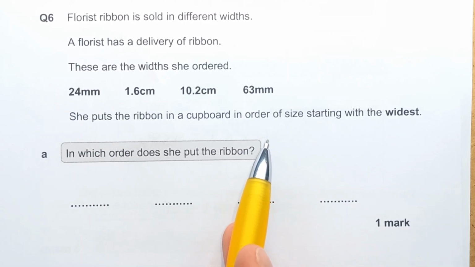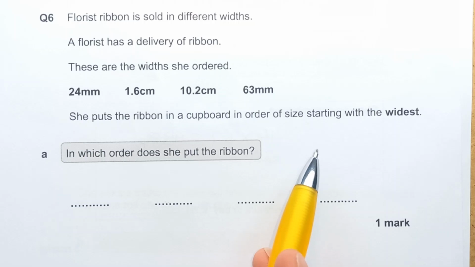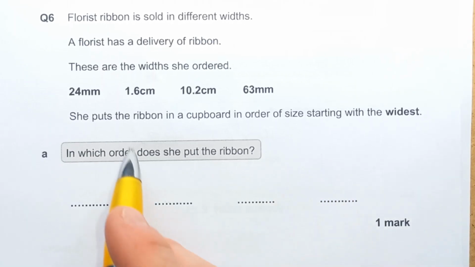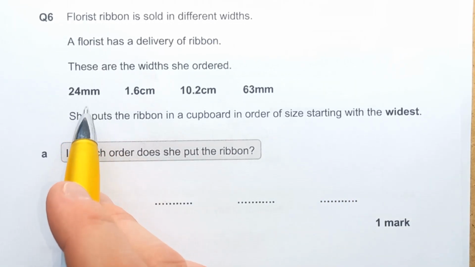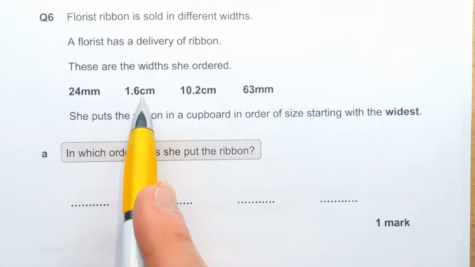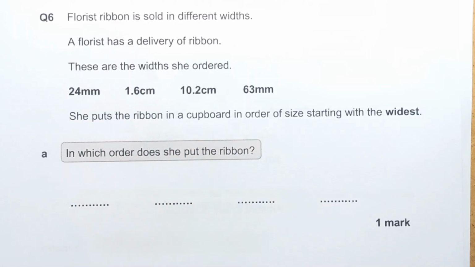She puts the ribbon in a cupboard in order of size, starting with the widest. In which order does she put the ribbon? Okay, so similar to before, we're going to need to do some conversion because some of these are in millimetres and some are in centimetres. So 2 in millimetres, 2 in centimetres. So we need to know how many millimetres there are in a centimetre.